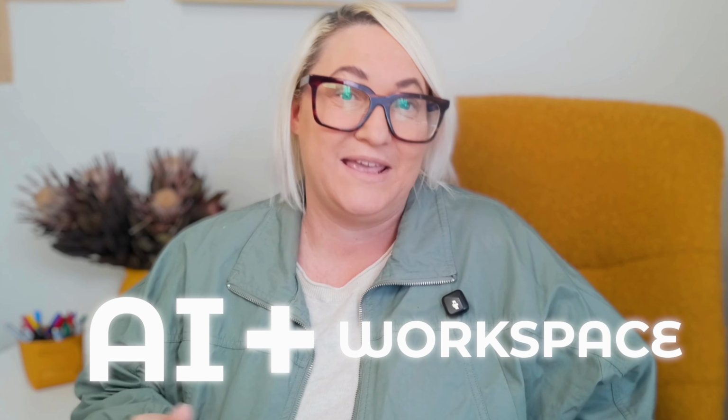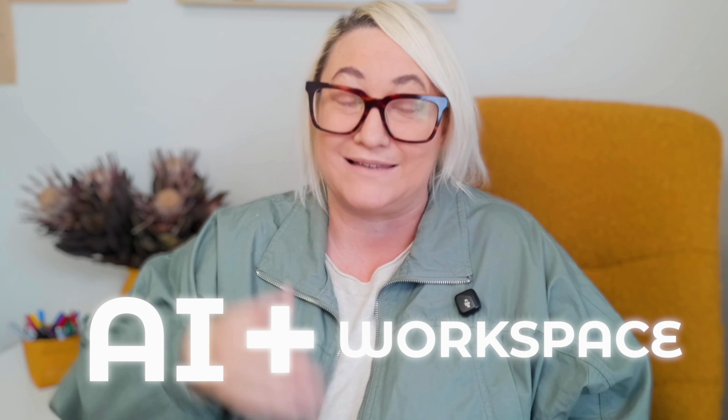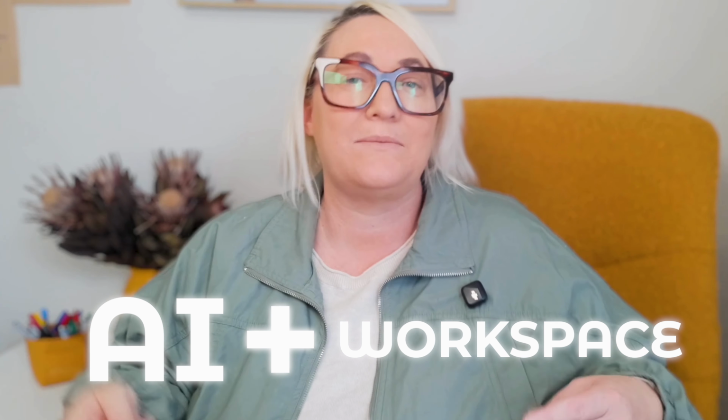workflow inside Tana. The biggest shift here is moving from AI as something you go and use to something that's already there, already connected to your work, and ready to help the moment you need it.